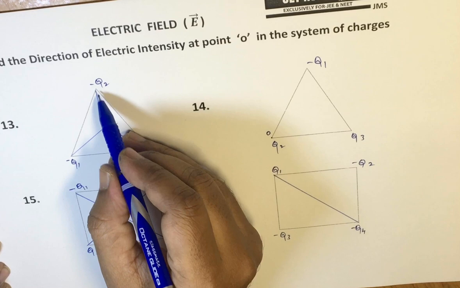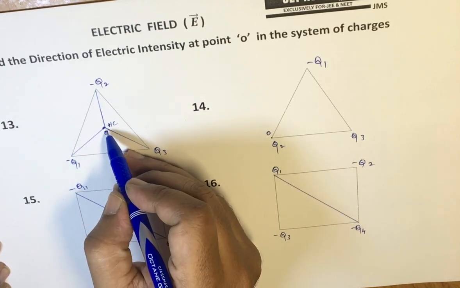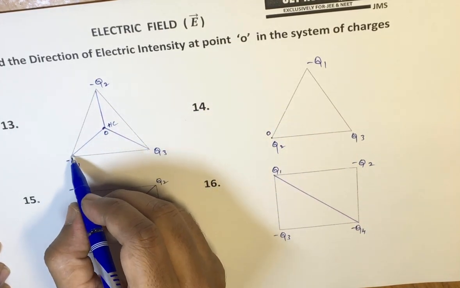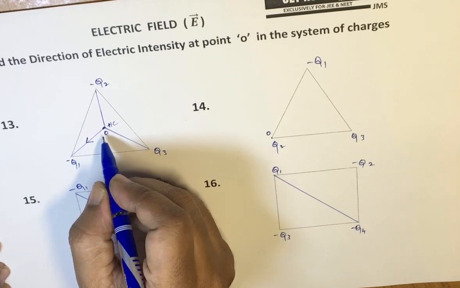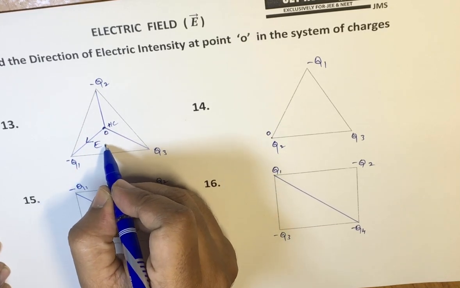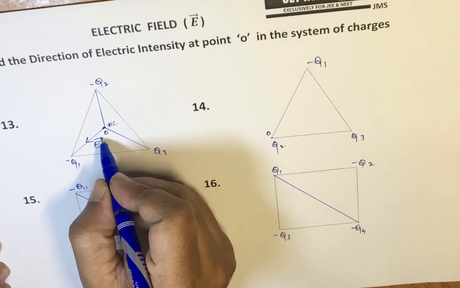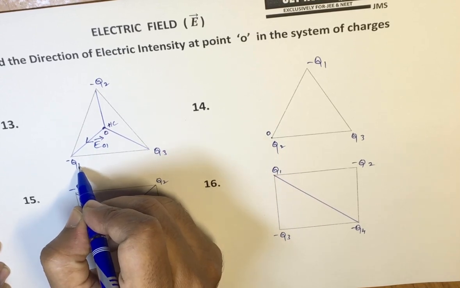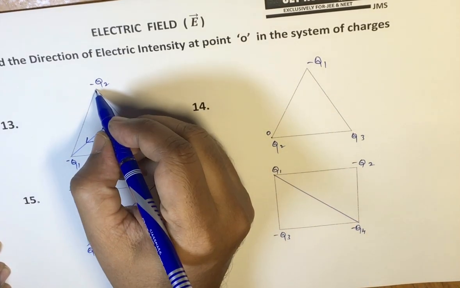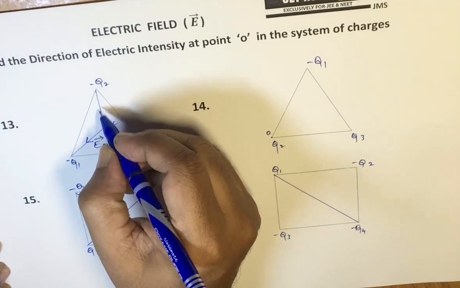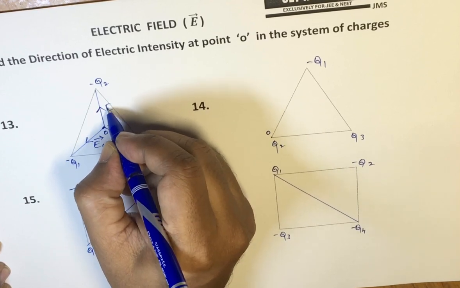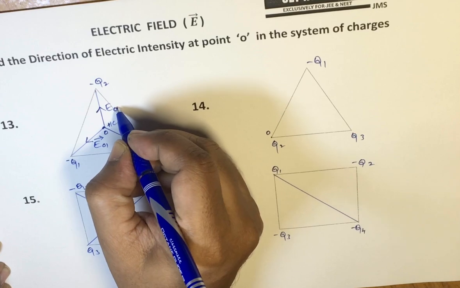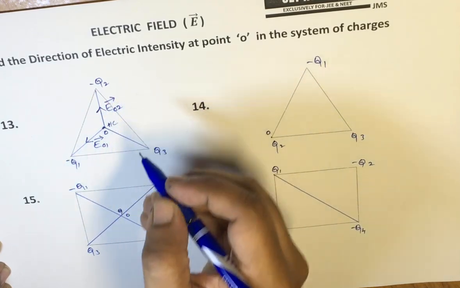If I keep the charge here, the three forces are acting here. Now the first one is positive and this is going to be attractive. The source charge is minus, which means plus is attracted. Electric intensity at O due to the charge 1, which I represent as Q1. This is a minus 2, attracted towards this. Therefore this is going to be the electric intensity at O due to the charge at 2.